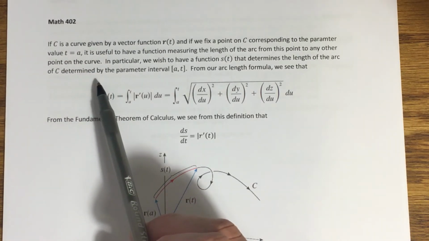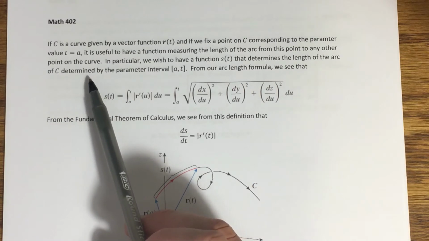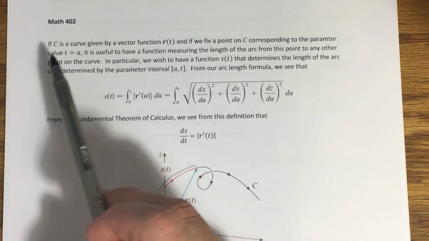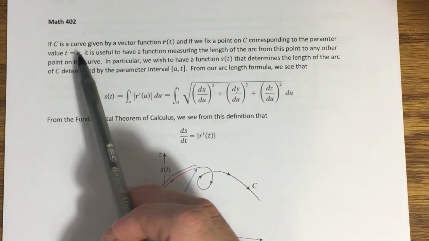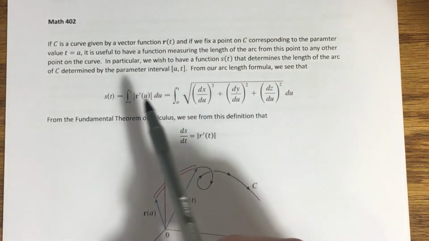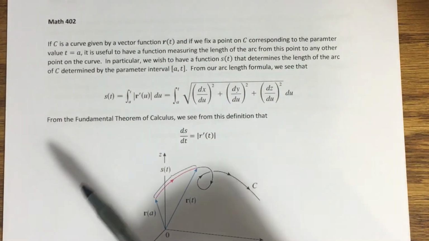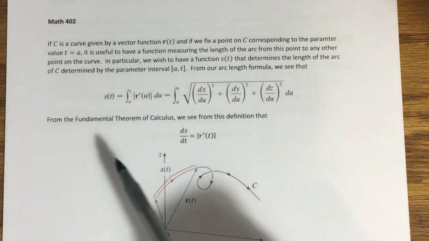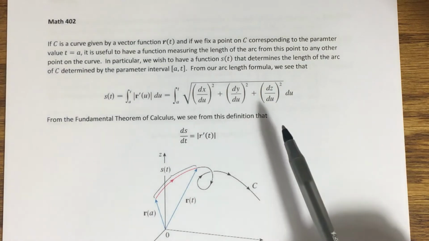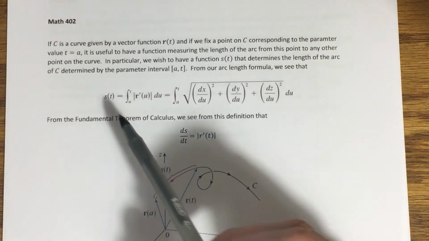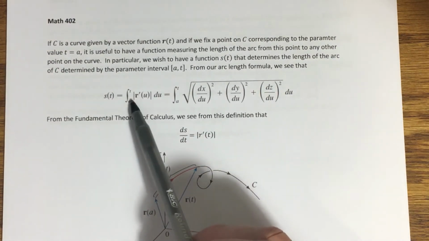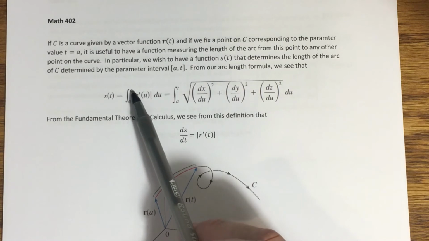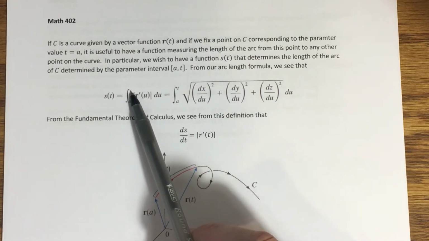What we'd like to do is come up with a function that will measure the length of the arc of this curve that runs from this starting point to some arbitrary ending point that we think of as a variable. So that's simple because we've already come up with an arc length formula. All that we would need to do is take our arc length formula, and instead of running from a to b, let's make that b a variable. Let's call that t instead.